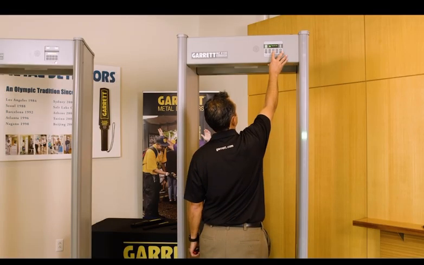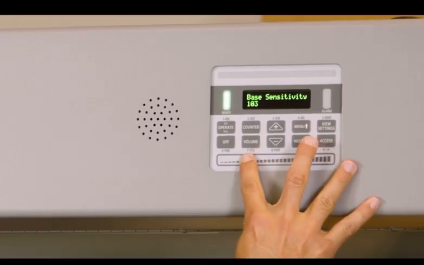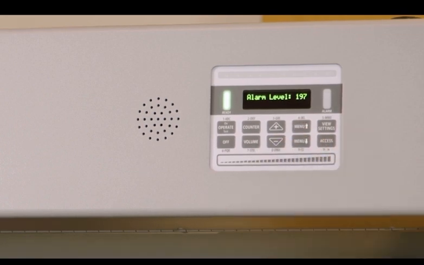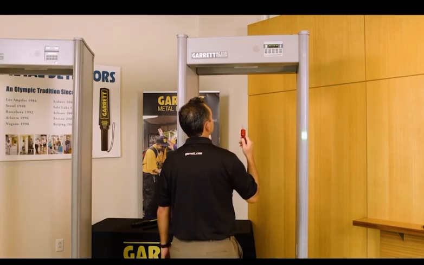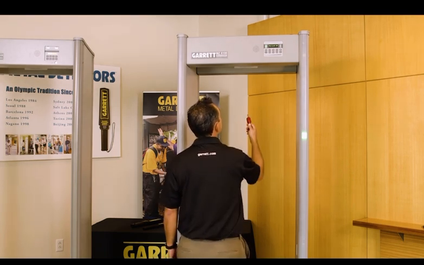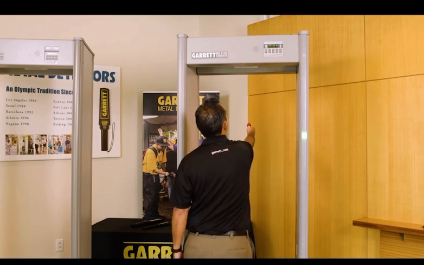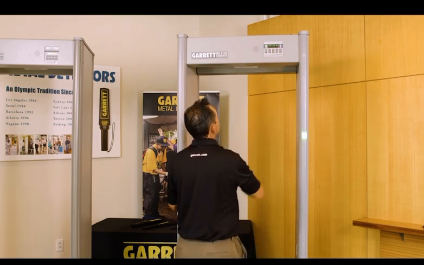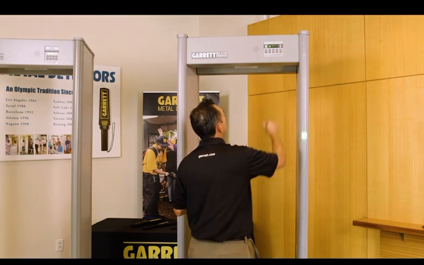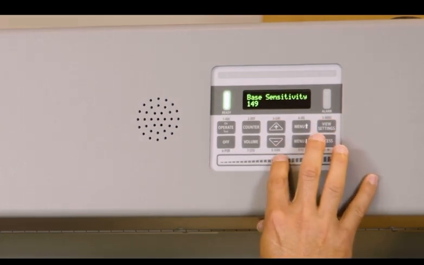So let's say I lower this down, say to 100. Now, if I check my alarm level and I pass this through and it's greater than 100, there's no alarm. You can see as I pass this through, the number is 145. So because the base sensitivity is 100, it won't detect the object. So I would have to change this to something above 145.